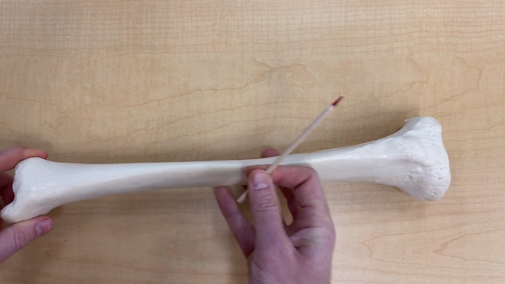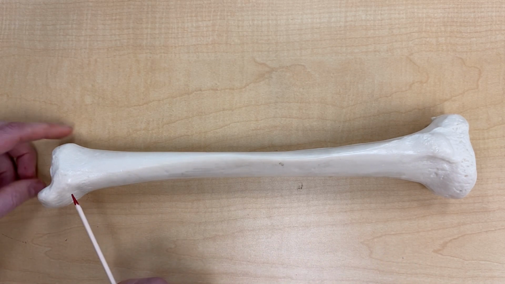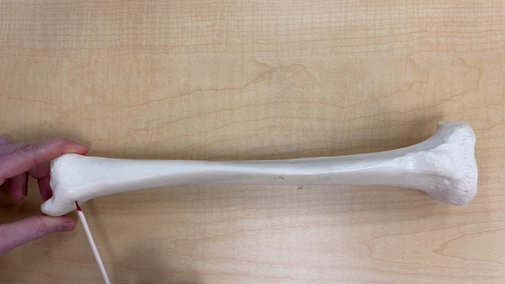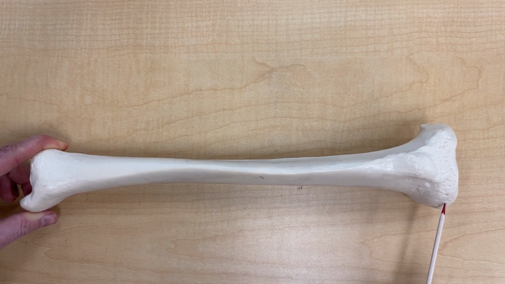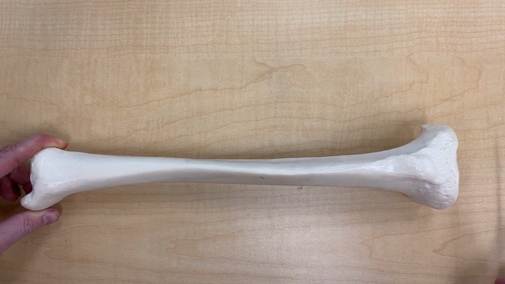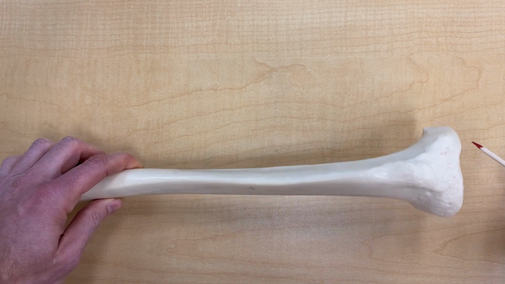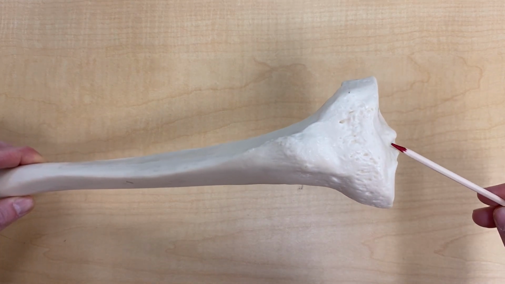All right, next let's take a look at the tibia, or the shin bone. I always start with the medial malleolus, so I look for this hook right here, which tells me that this is the medial side of the bone. So if this is the medial malleolus, that tells me that this right here is the medial condyle. And if there's a medial condyle, that usually means that there's a lateral condyle as well. In between the two condyles, we have the intercondylar eminence.